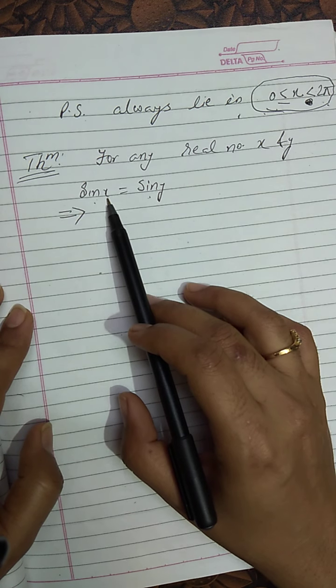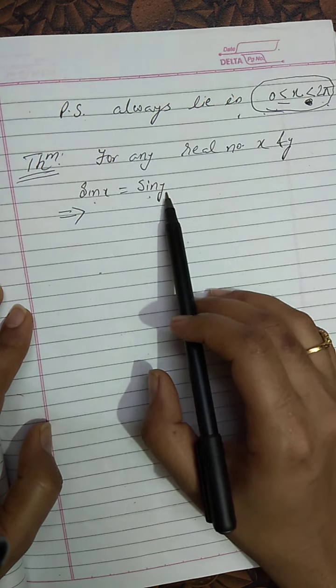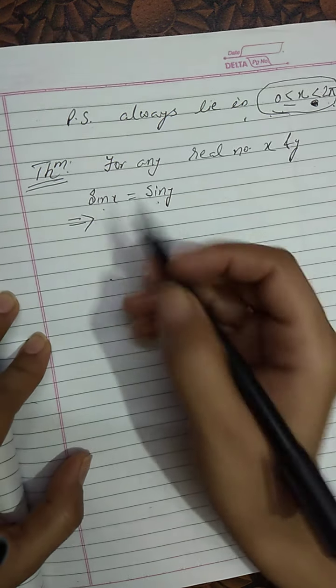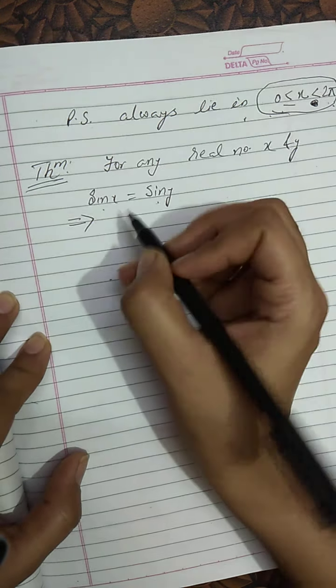So x is x only, that is unknown. This y we will know by our calculation, and in the example y was pi by 6. So if sine x is equal to sine y, it implies x will be equal to n pi plus minus 1 raised to power n into y, where n belongs to the set of integers.